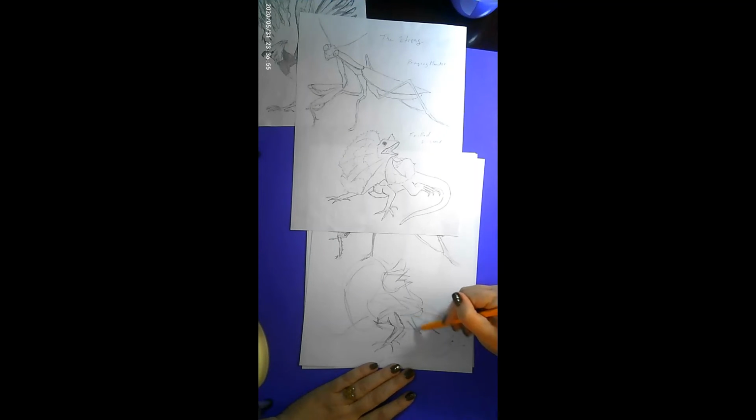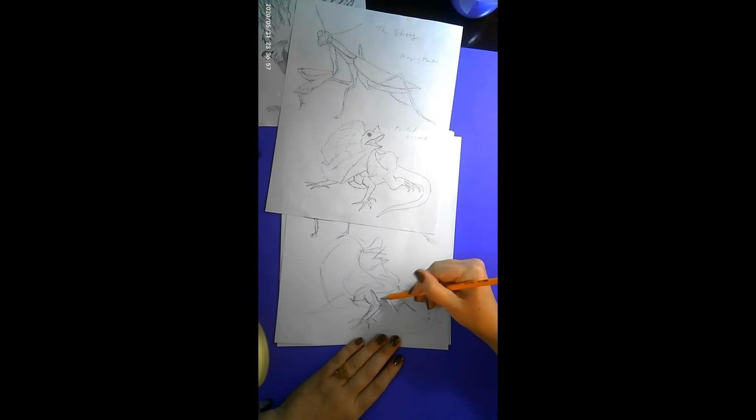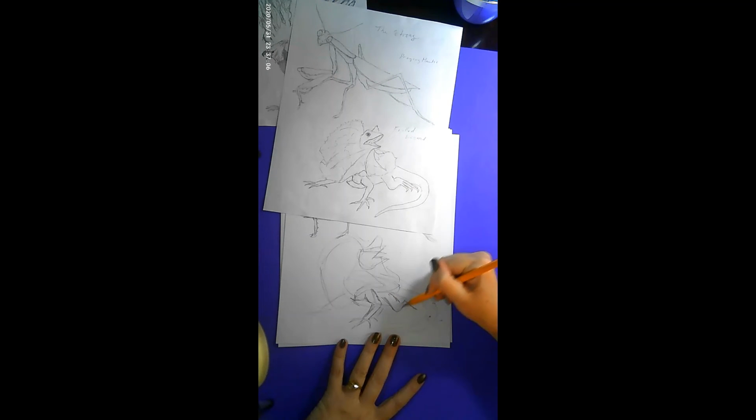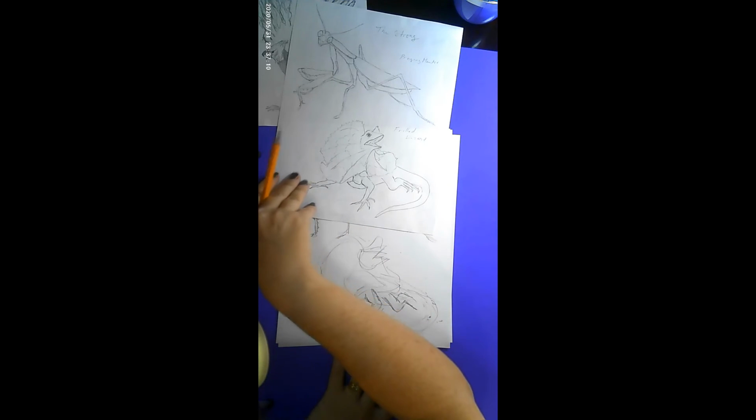This back leg is so odd, right? Because it kind of tucks back like this. And I'm going to erase that axis line I put in so you can see. Alright. And then this back leg. Now look at these claws.